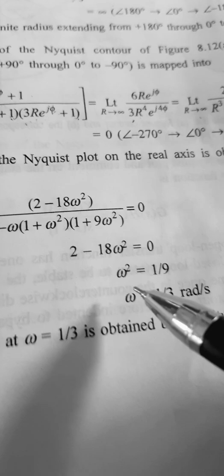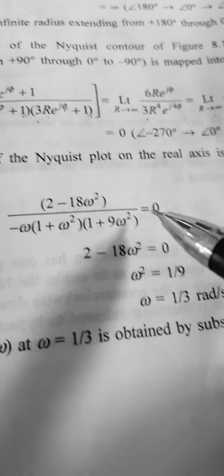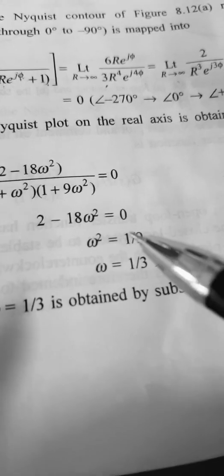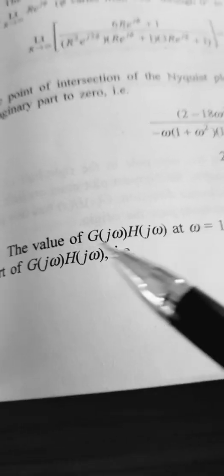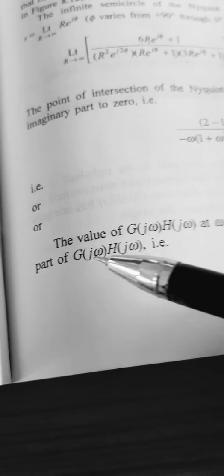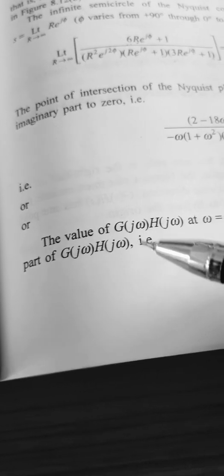Now this omega is a variable and already it becomes 0. So 2 minus 18 omega square is equal to 0. From that, omega square is equal to 1 by 9, so omega is equal to 1 by 3 radians per second. Now the value of G(j omega)H(j omega) at omega 1 by 3 is obtained by substituting this value of omega in the real part of G(j omega)H(j omega).